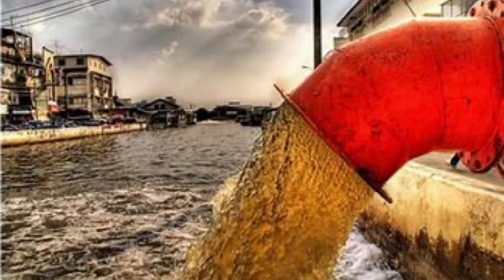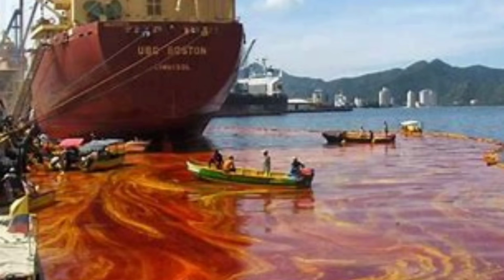Eutrophication is a naturally occurring, slow, and inevitable process. However, when it is accelerated by human activity and water pollution, a phenomenon called cultural eutrophication, it can lead to the premature aging and death of a body of water.